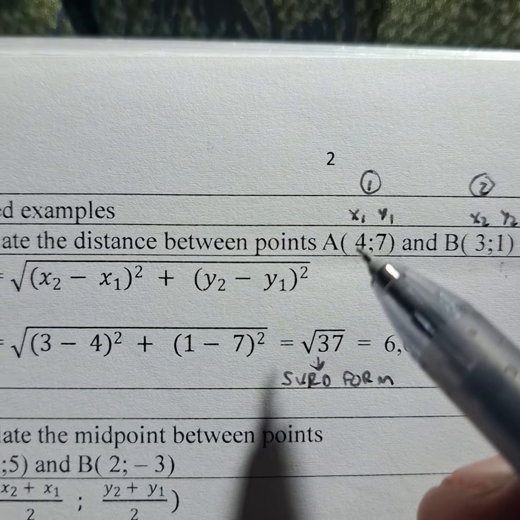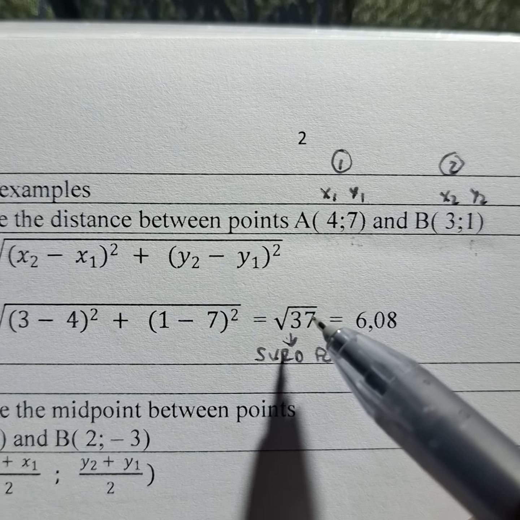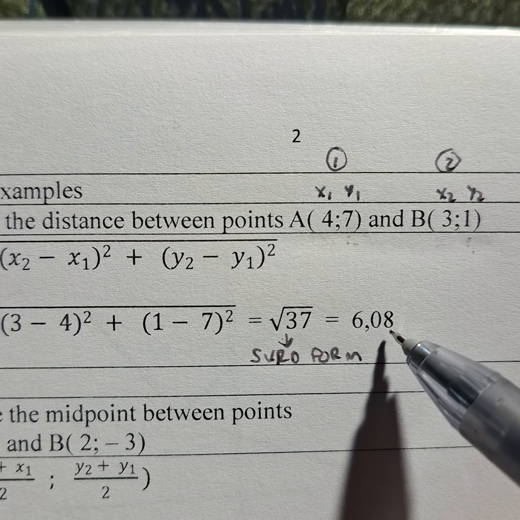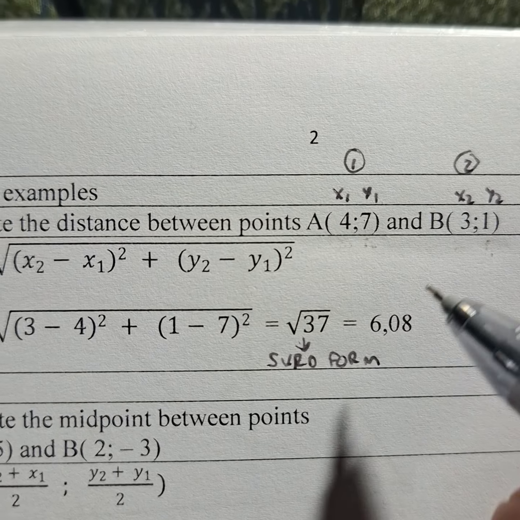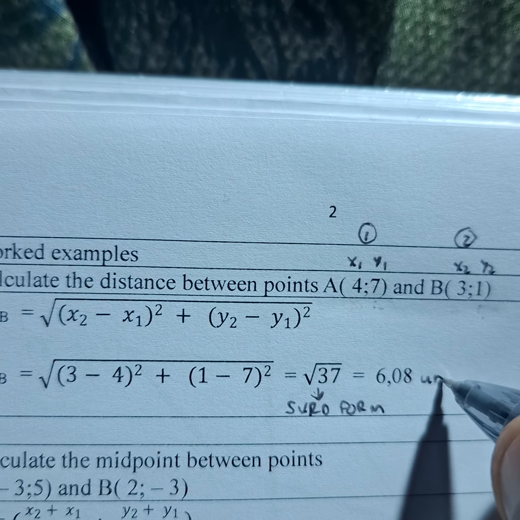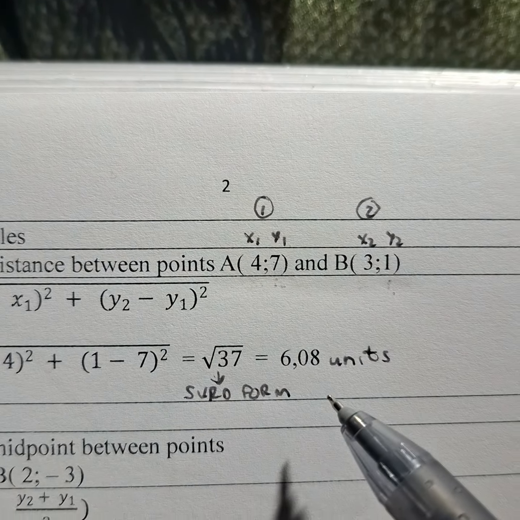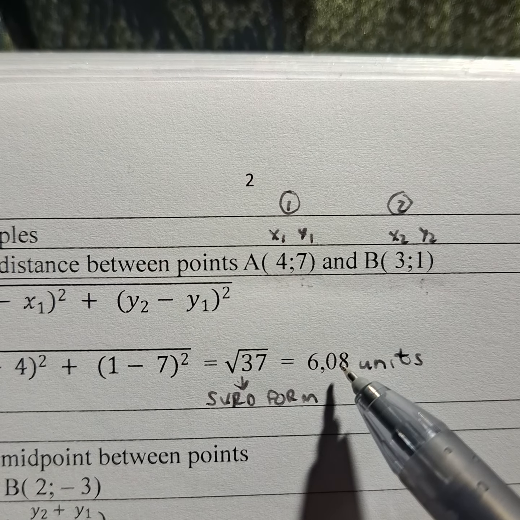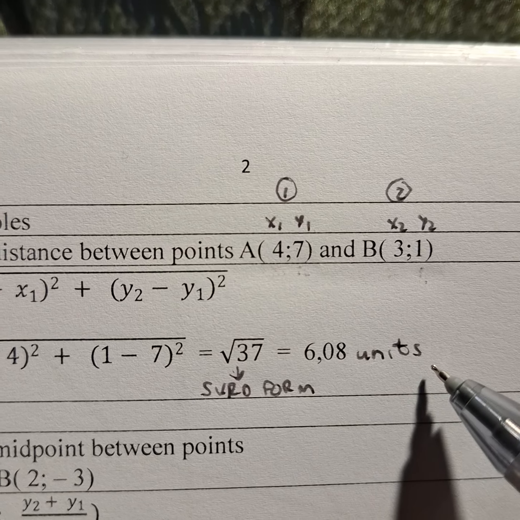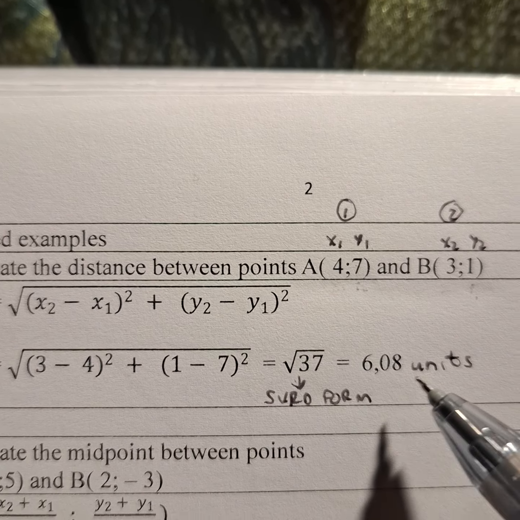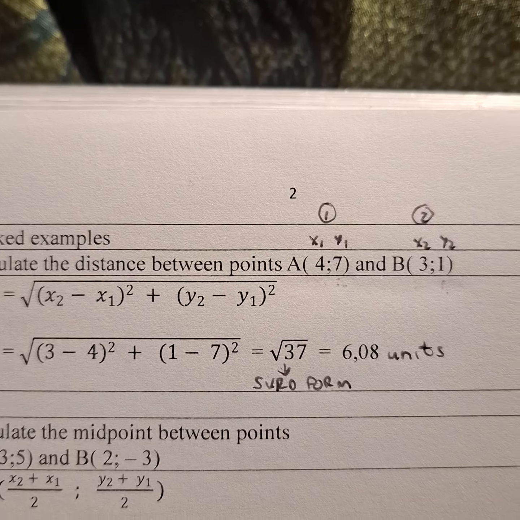But of course, you take your calculator, you press SD so that you can have your answer in decimal form. And let's note then, guys, that the distance between A and B is actually 6,08 units if you round it off to 2 decimal places. And guys, you can confirm using a calculator to check if really this is the answer that you should be getting.